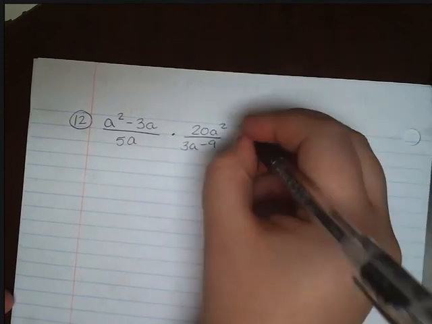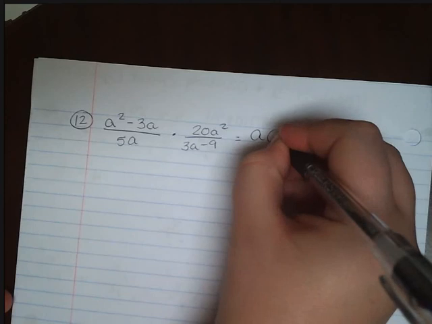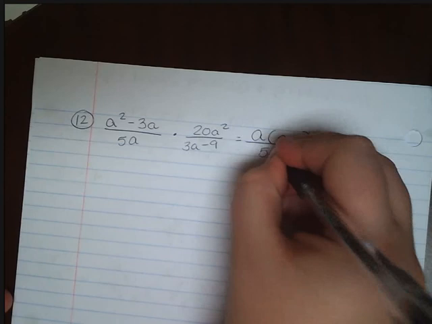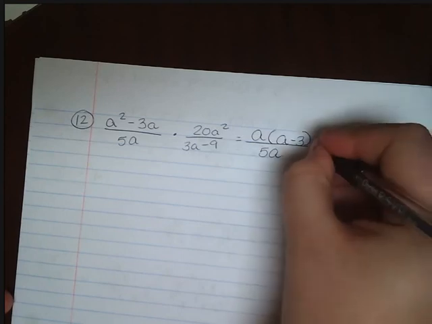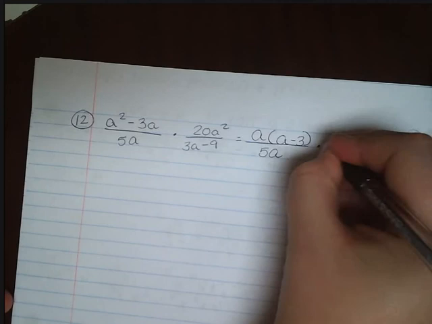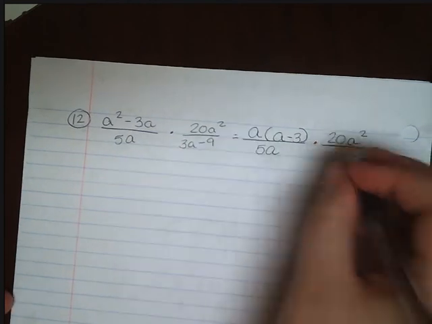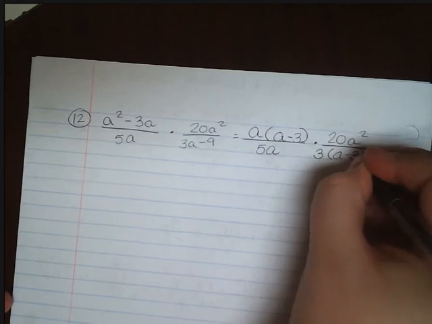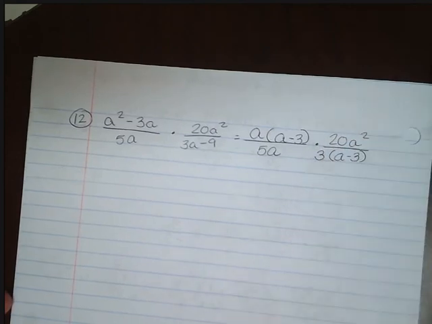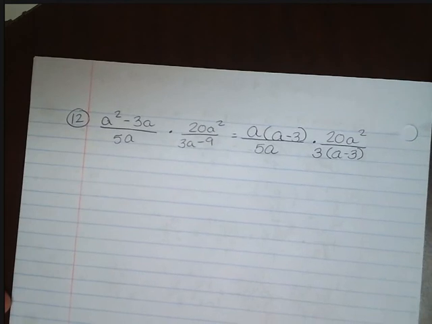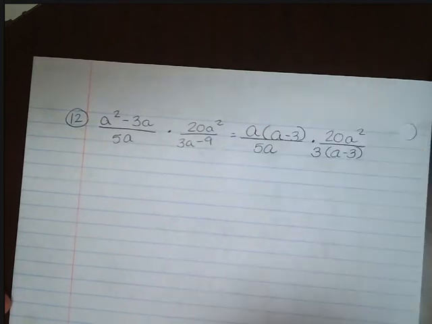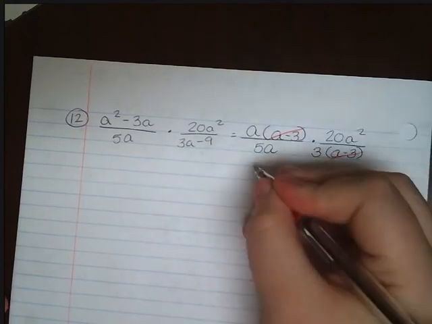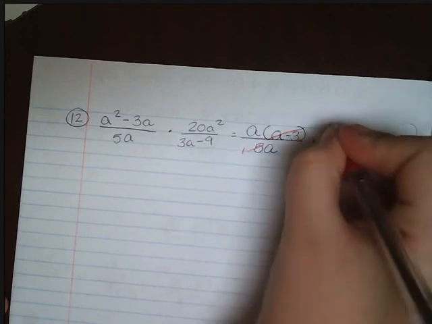So I'm going to take an a out, which leaves me with a minus 3. And I'm going to keep my denominator of 5a the same. That can't factor. And then 20a squared stays the same. And then 3a minus 9. A 3 factors out of there to leave me with a minus 3. So I'm going to go ahead and simplify everything that I can. My a minus 3's, they can cancel. My 5 and my 20 can cancel to be a 1 and a 4.